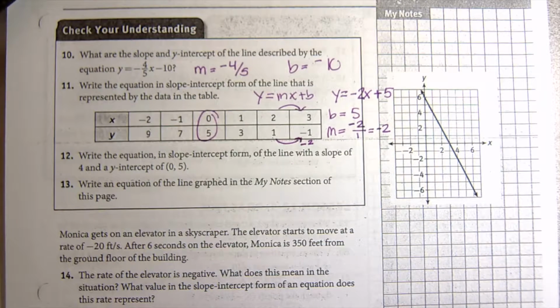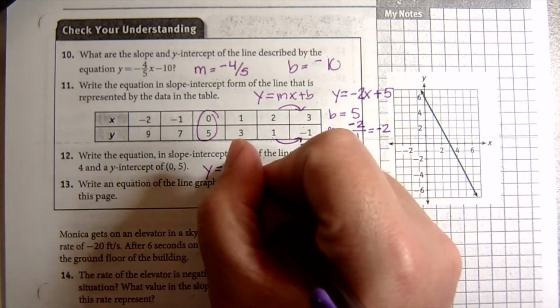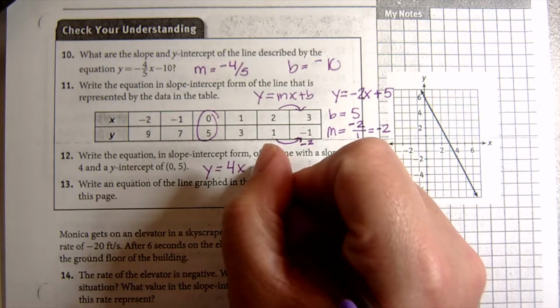All right, number 12. Write the equation in slope-intercept form of a line with a slope of 4 and a y-intercept of 5. So y equals what? 4x plus 5.